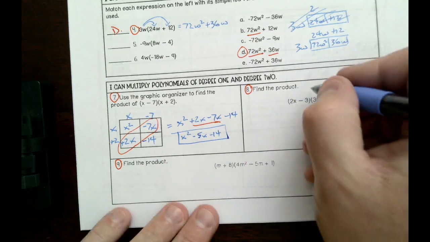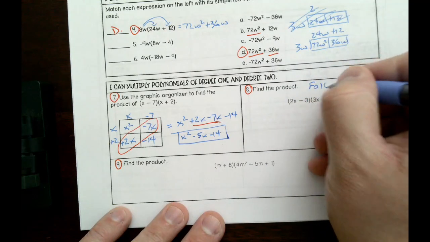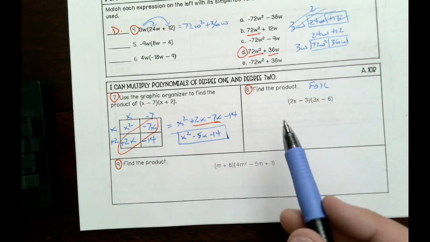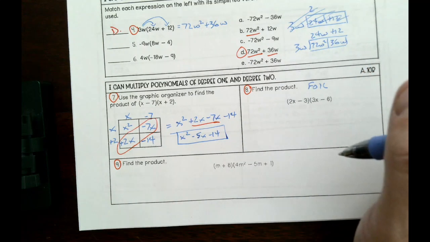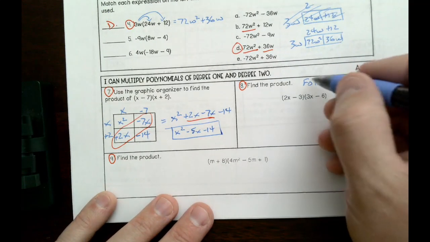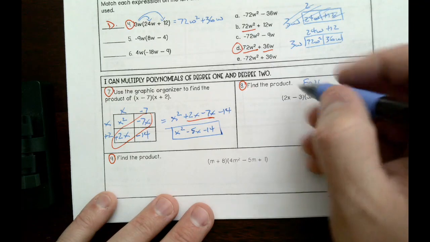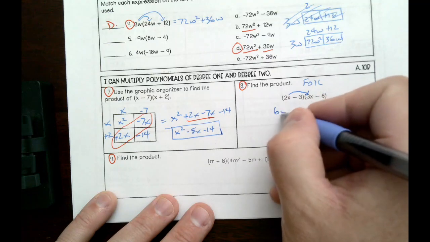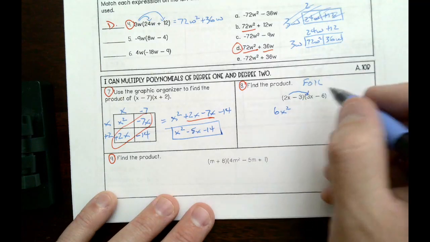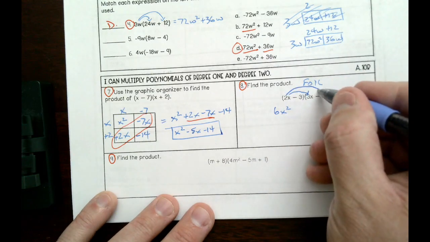Number 8, though, I'm going to use the FOIL method. If you want to, you can use the box method. But some people prefer the FOIL method, and so I think it's only fair that I do one of these problems using the FOIL method. So the FOIL method is the first two terms. So that's the 2x times 3x. That is 6x squared. The O, or the outer two, 2x times negative 6.